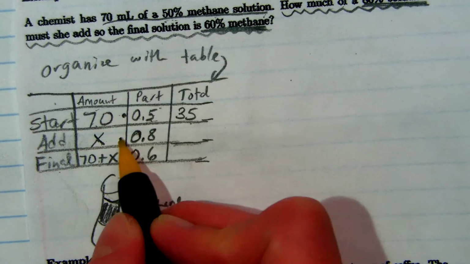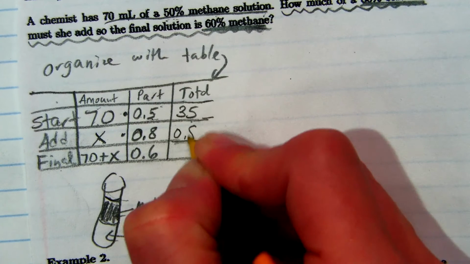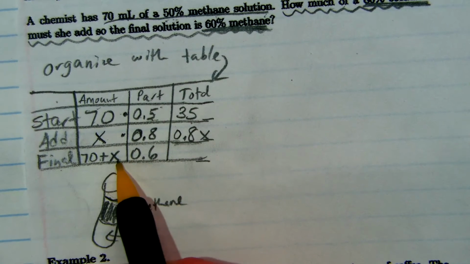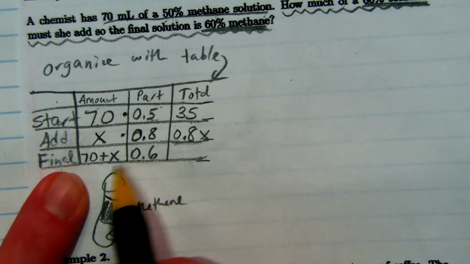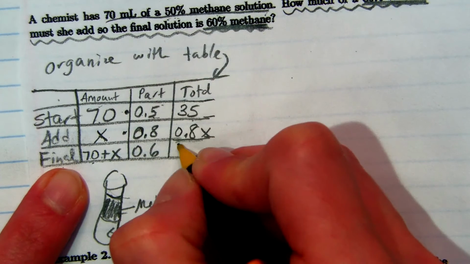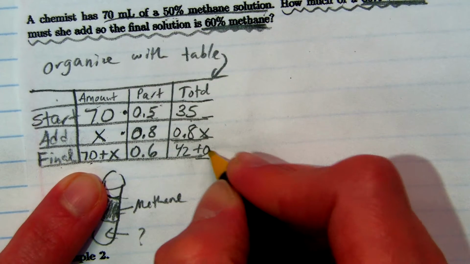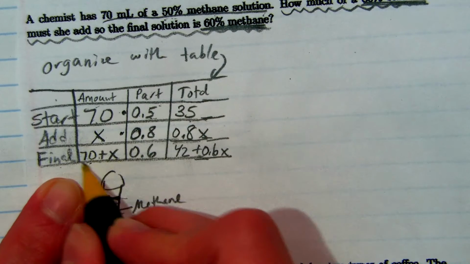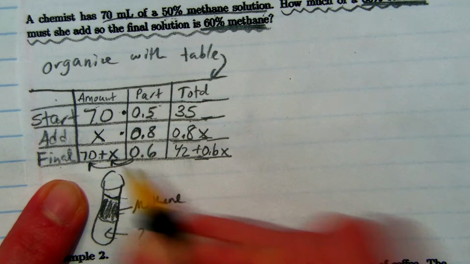So I'm going to take X times 0.8, which just gives me 0.8X. I know that was exciting for you. And then we're going to take 70 plus X times 0.6, and we're going to distribute. So I'm going to take 0.6 times 70. If you do that on your calculator, you get 42. And then I'm going to take 0.6 times X, which gives you 0.6X. So pretend that this is in parentheses and we're distributing this to both of them.